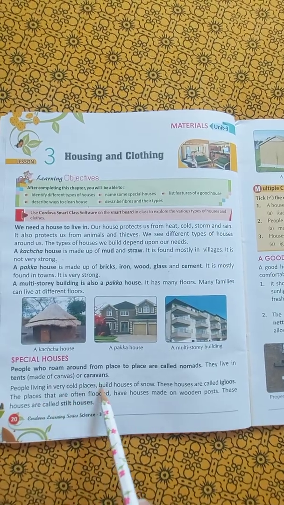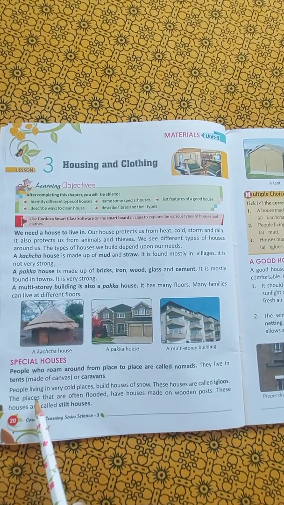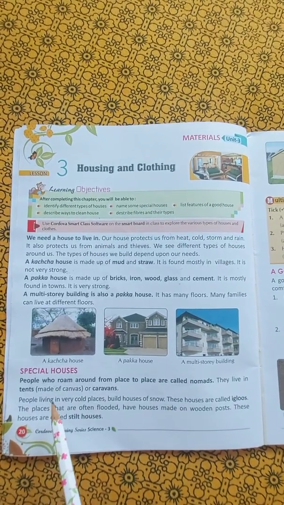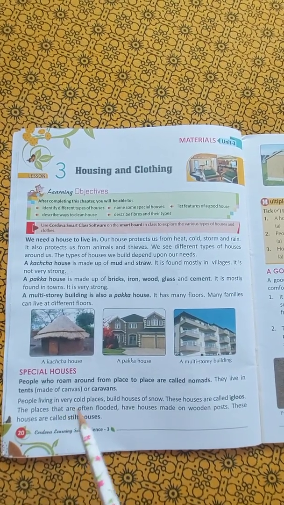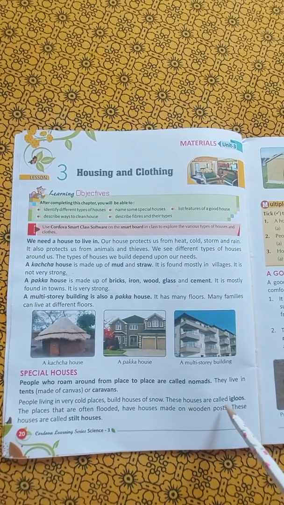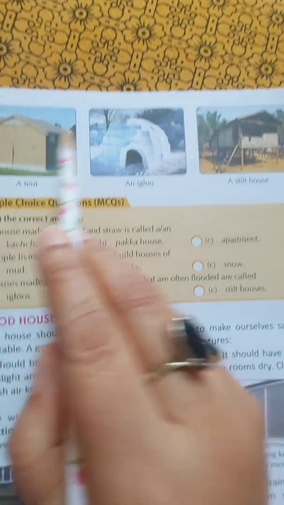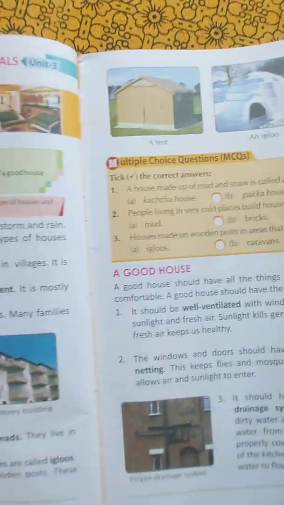People living in very cold places build houses of snow. These houses are called igloos. Children, in places like Antarctica and Greenland, people make houses out of snow only. They build houses out of snow, and these are called igloos. See, this is a tent made out of canvas. This is an igloo. This igloo is made out of snow.